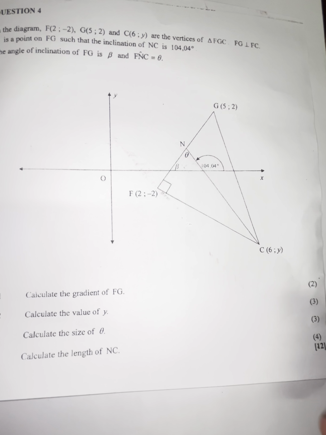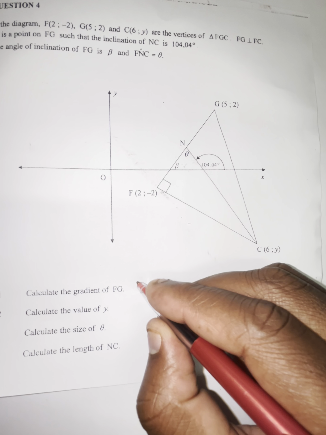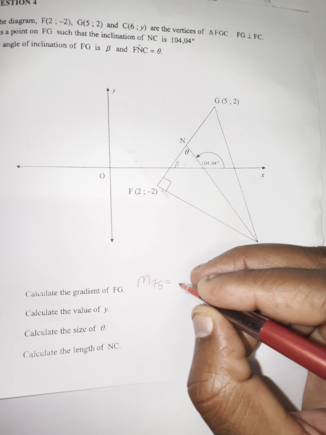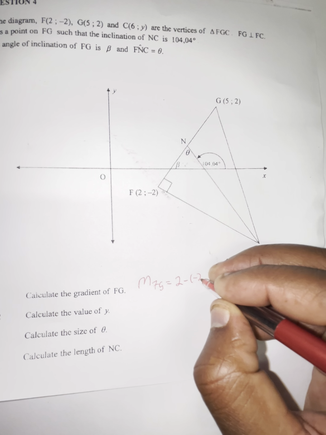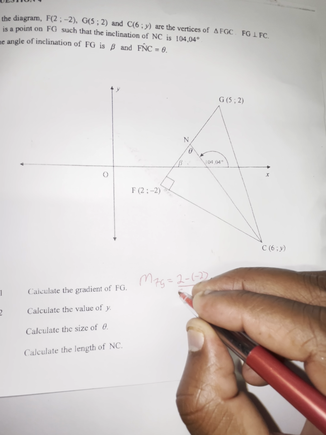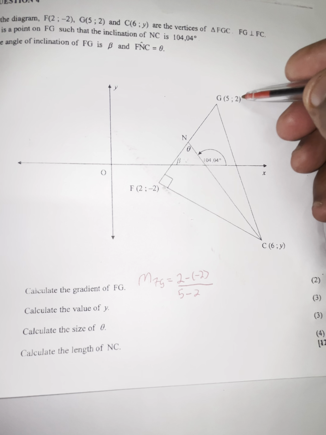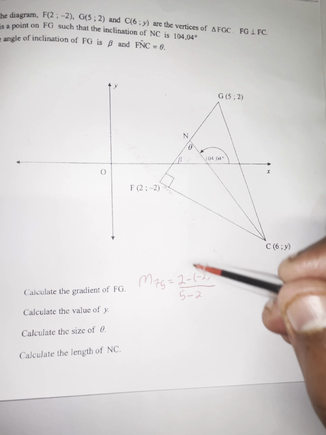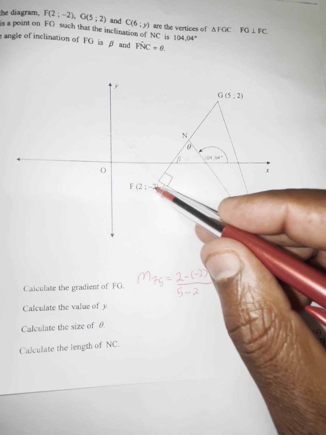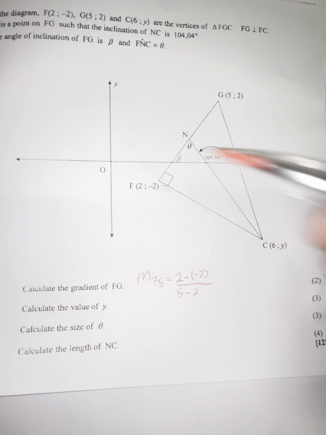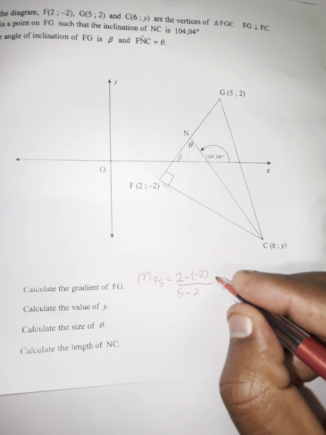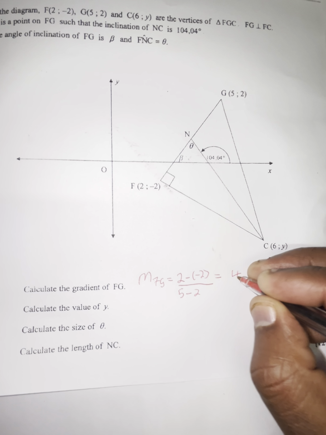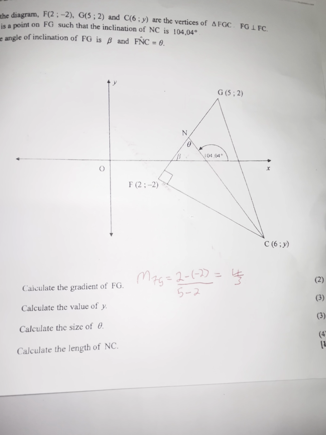It's easy, since you know the formula, you can just write the gradient of FG equals 2 minus negative 2 divided by 5 minus 2. So this is 2 minus, from the formula, minus 2 that we are given, divided by 5 minus 2. The answer will be 4 divided by 3. So it's positive.